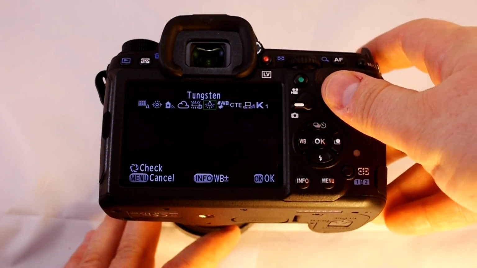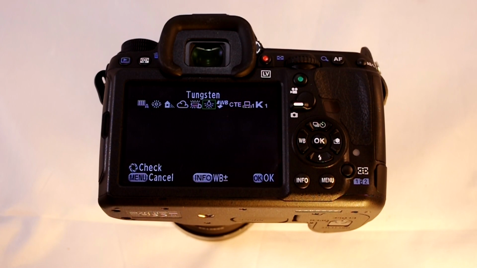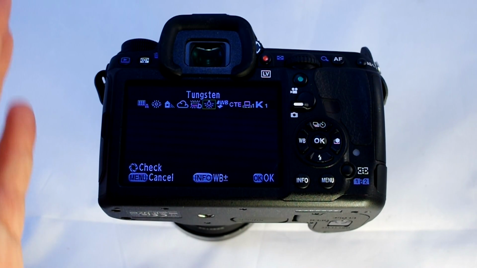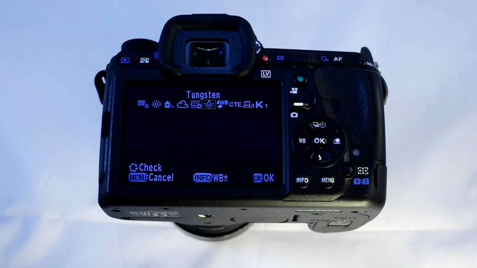So the next one is tungsten, and tungsten's another kind of artificial light. It's the incandescent light bulbs that are wildly unpopular, even though they're better, in a lot of America now and other parts of the world. Let's take a look at what tungsten white balance does in the setting that we're looking at here. Tungsten bulbs are very orange. The color that comes off of them is orange. And so to counteract that, it makes the scene incredibly blue. It's like we're underwater here with how much blue the camera's inserting into the image to counteract the orange that it thinks should be there from the tungsten bulb.